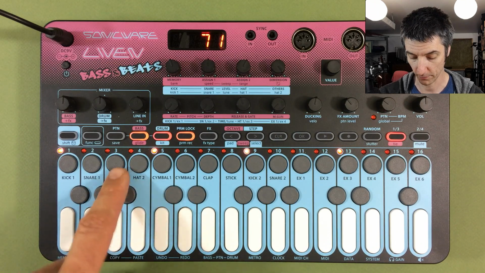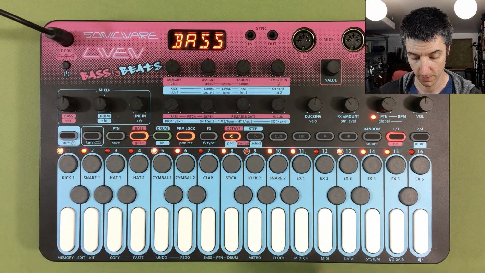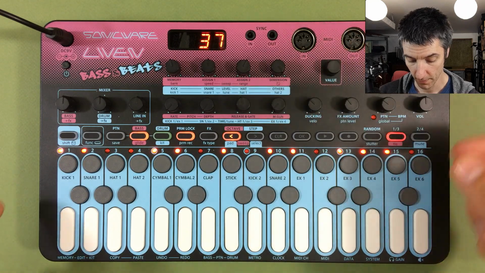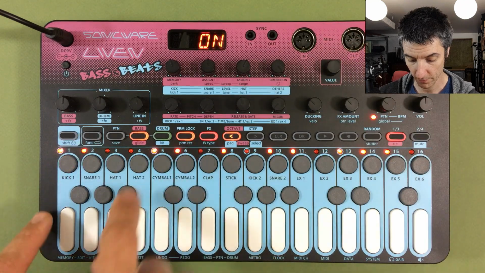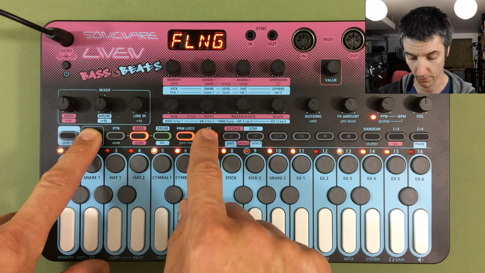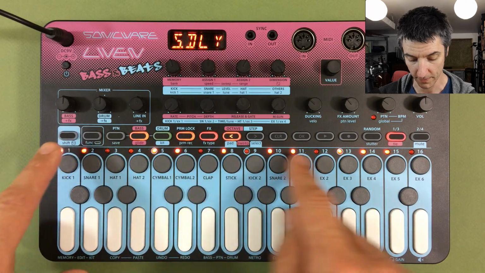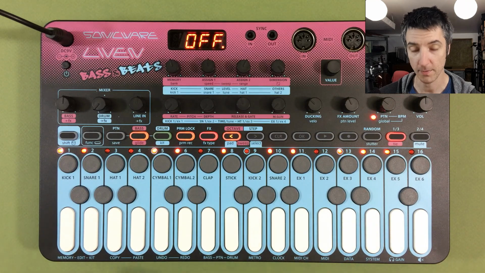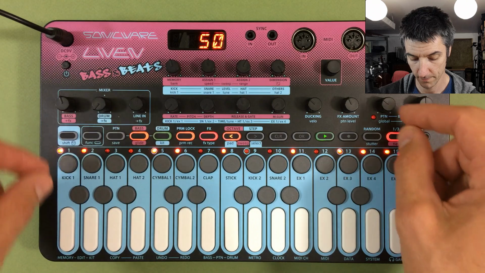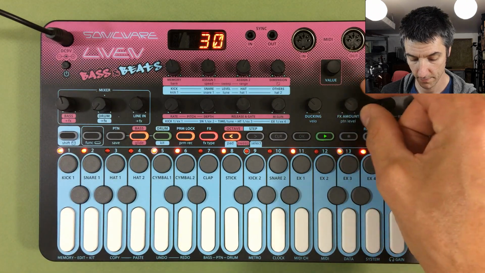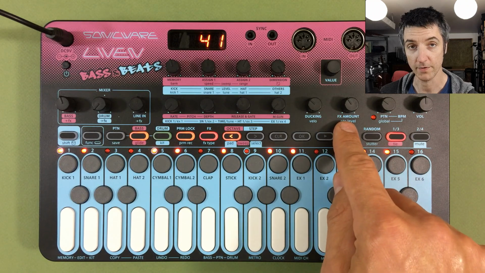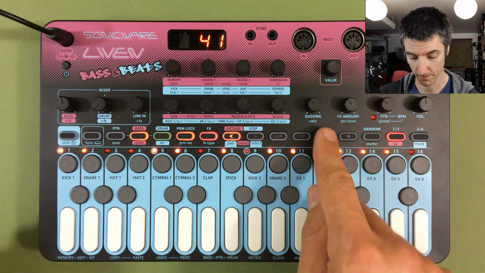So the last thing we need to look at before we go on to deep edit is just the effects. So I'm just going to go back into the bass channel. We've still got this going. And we can turn on the effects here with the effects button, hold function and select the effects type. So I'm just going to do, I don't know, good old delay. And then we turn up the effects send by holding shift and turning this knob here, with the effects parameter being affected by this knob.